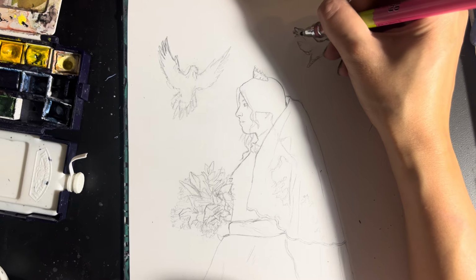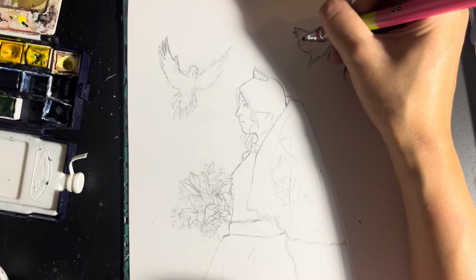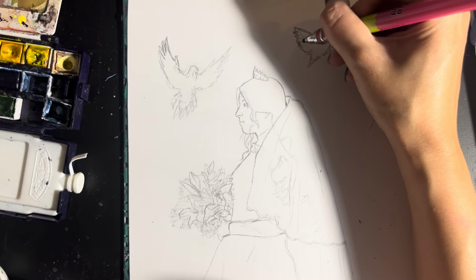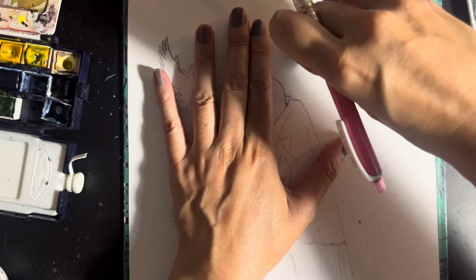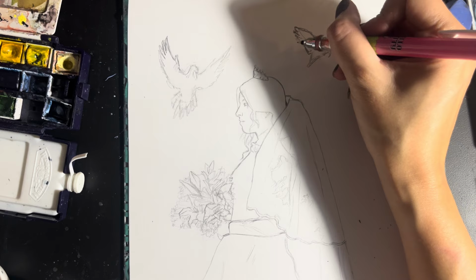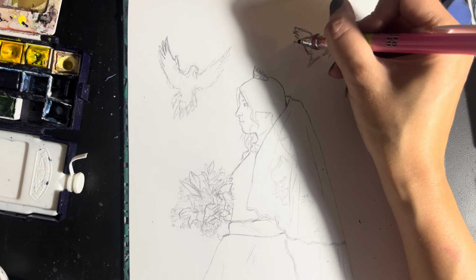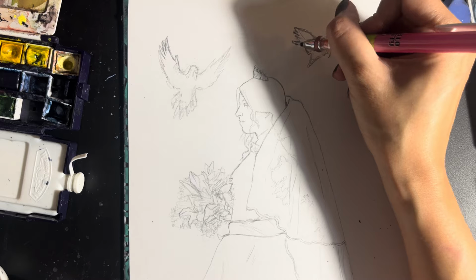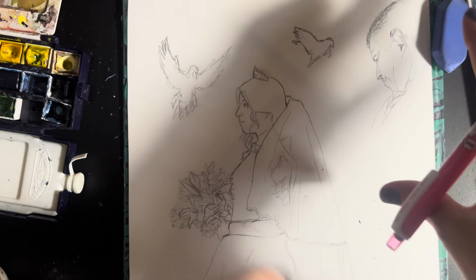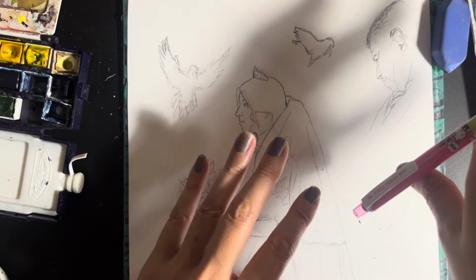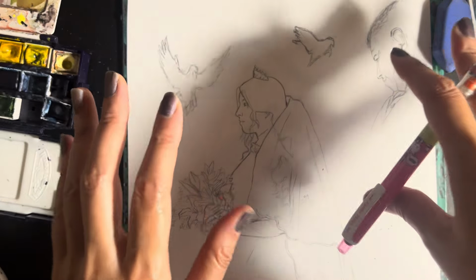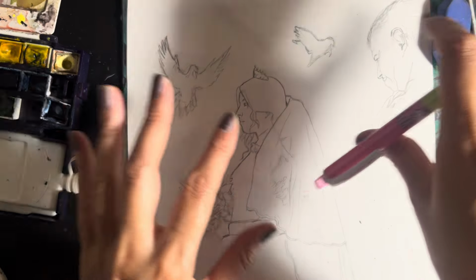You have to excuse me, I can't talk and focus at the same time. There we go. And then we've got the second wing here. So what I'm going to do is splatter paint in the background, with lots of different colours, complementary, soft, harmonious watercolours splattered everywhere.